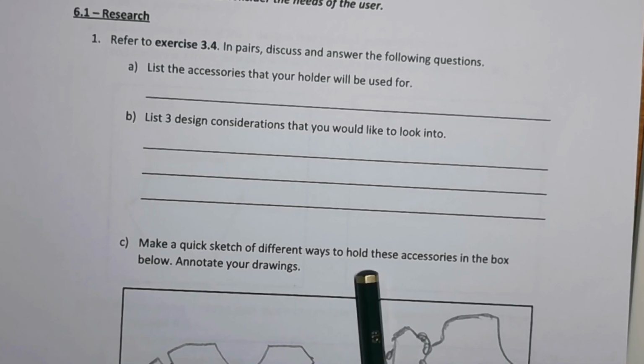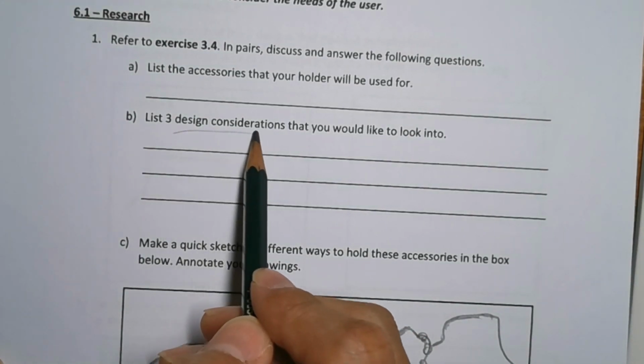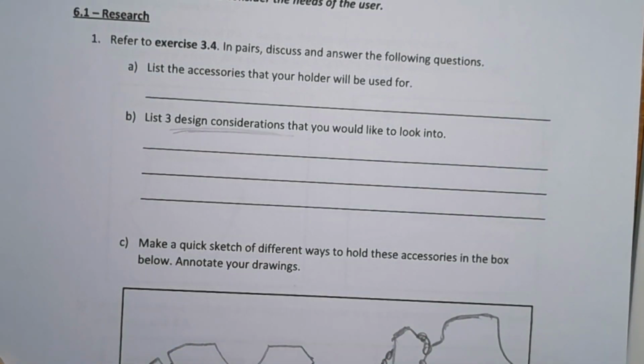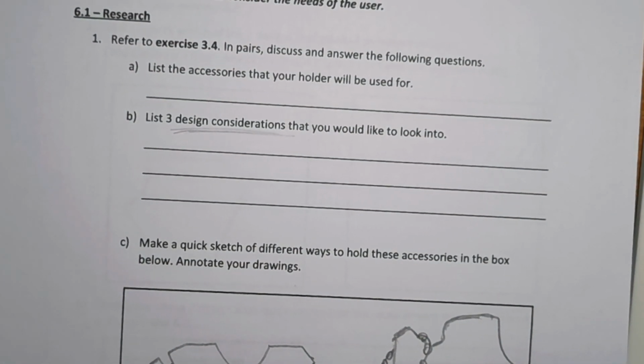Then they ask you to list three considerations. When we do design considerations, we talk about things like shape. The shape has to be appealing to whoever you're designing it for. The color. Now, who are you designing it for? Is it children, teenagers, or adults?